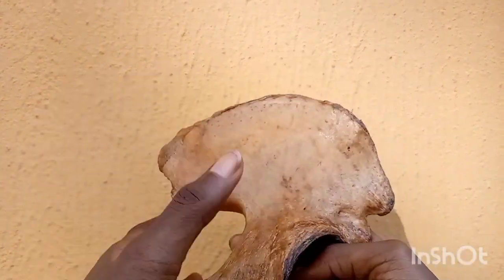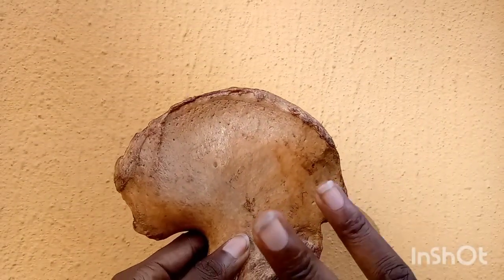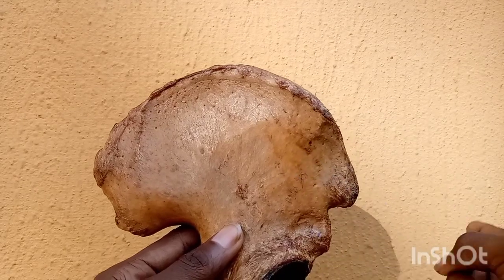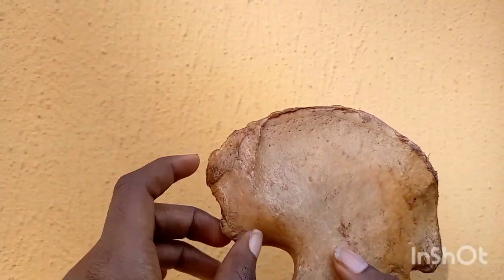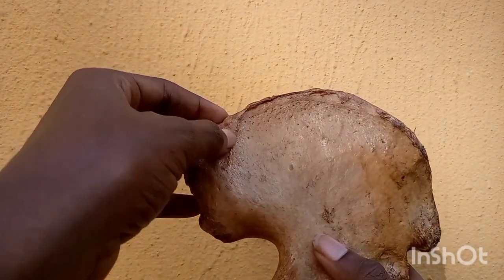Then we have the posterior surface. On the posterior surface of the ilium, we have three lines, and they are called the gluteal lines. We have the posterior, the anterior, and the inferior gluteal line. So this elevation we are seeing here is our posterior gluteal line.